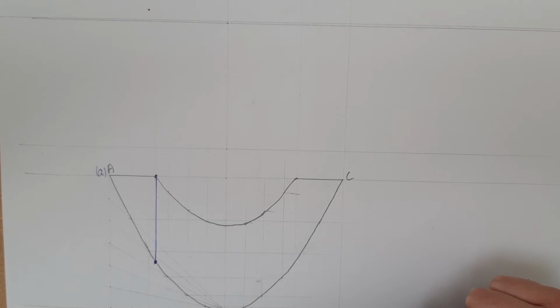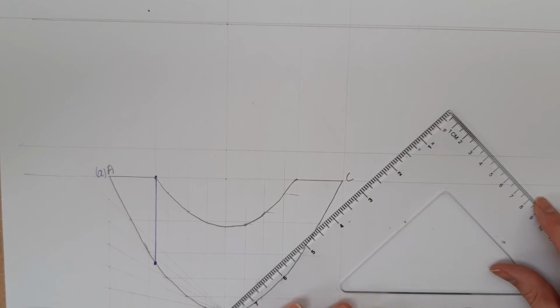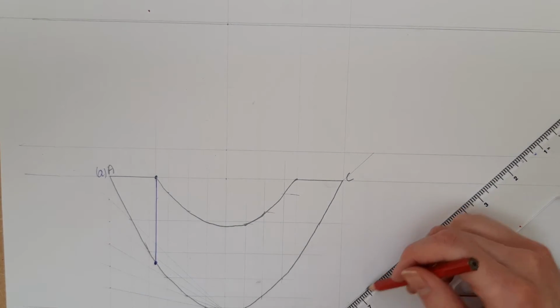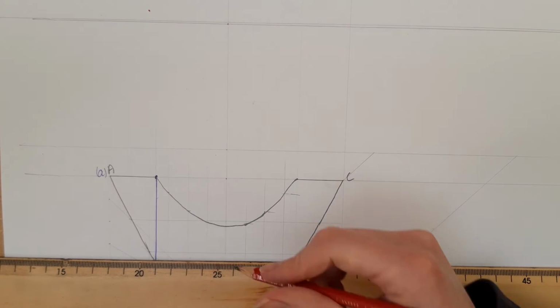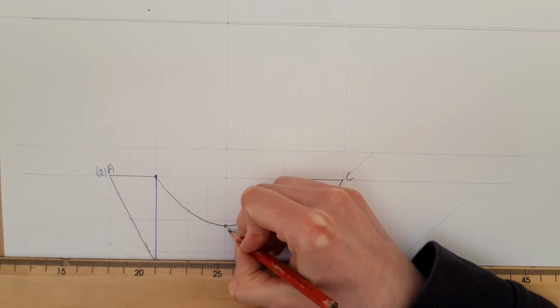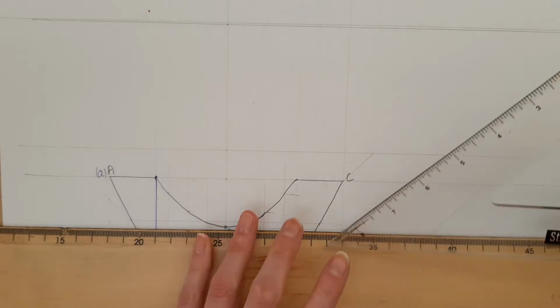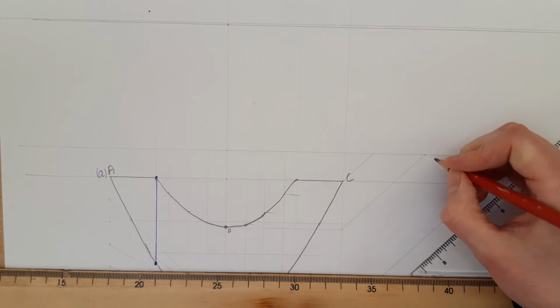Project the given end view from the plan. We know how wide it needs to be and we know how tall it is from the elevation. So bring your points up at 45 degrees. You're probably wondering what other point you need to bring up. Well, you need to bring up where D is. So this point is D. Bring it across first of all and up at 45 degrees. And that gets you point D.